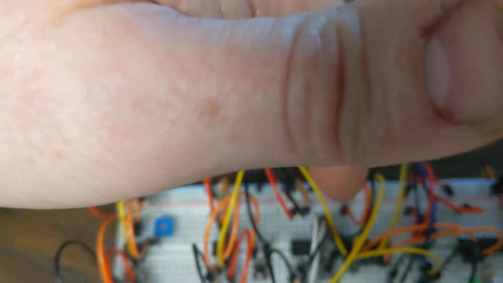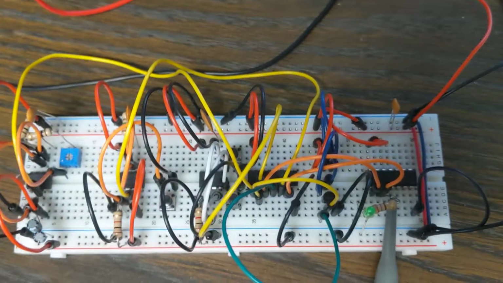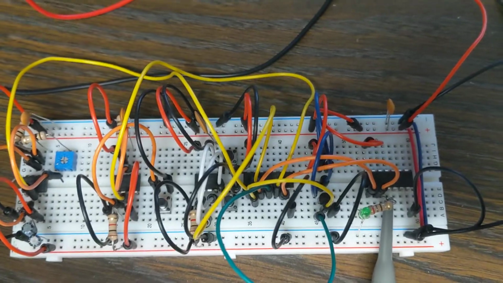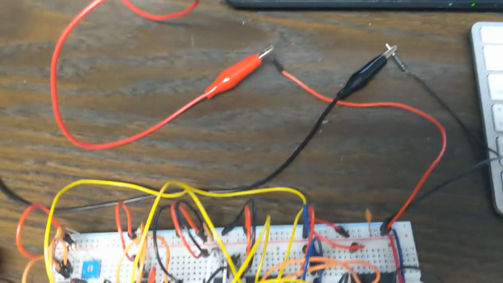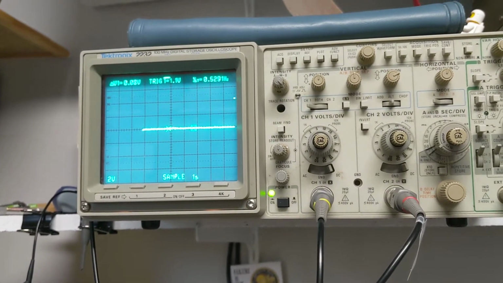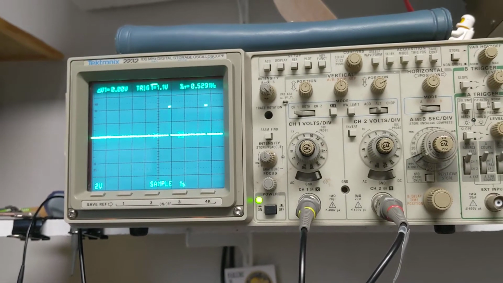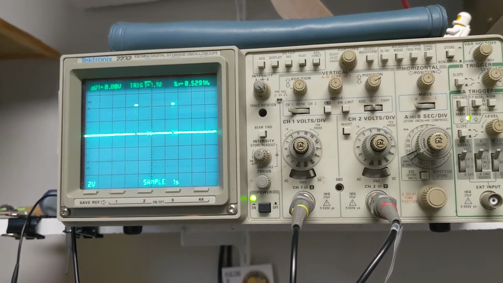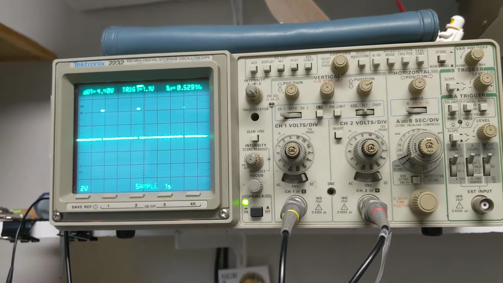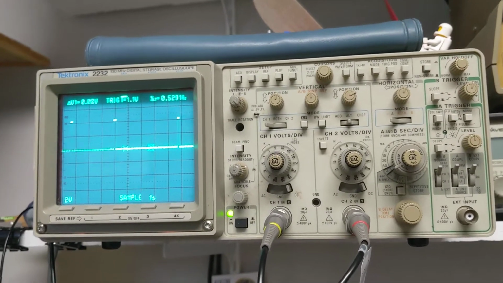Now if we switch it over to monostable mode, we get a clean rising edge, a clean impulse when the manual switch is selected.